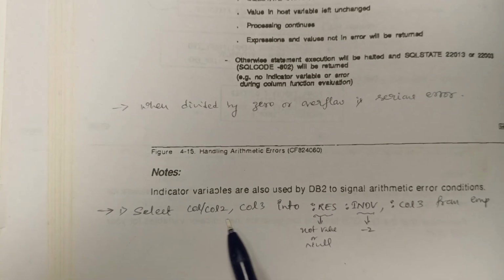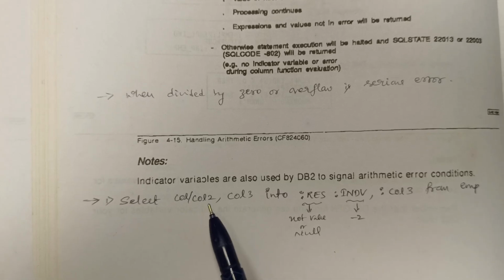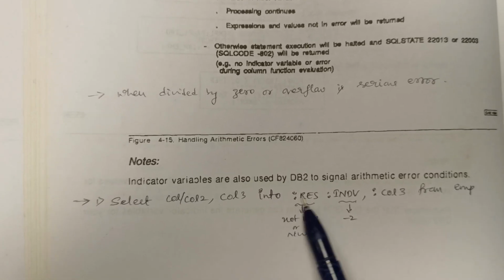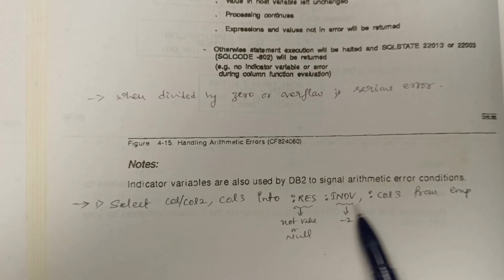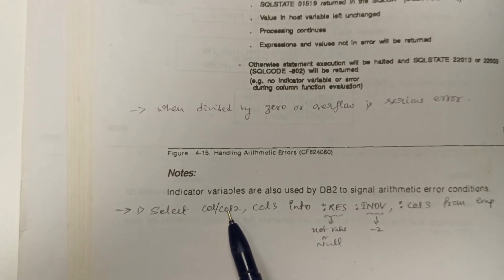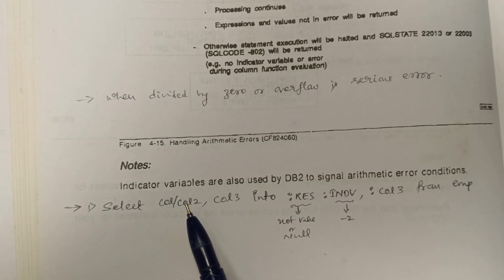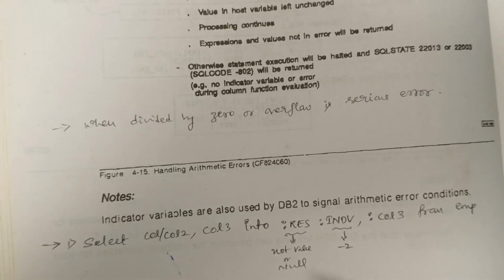Selecting, I am doing some arithmetic calculation, selecting column 1, column 2, column 3 into this indicator field, not null value, and this indicator field has the null indicator, because you can see this is my first column, first condition, and it will look at this condition and match it.